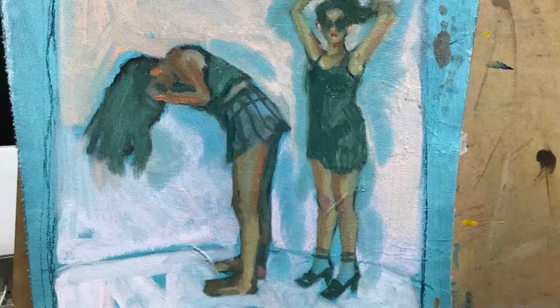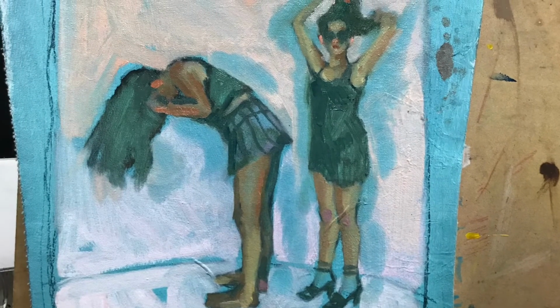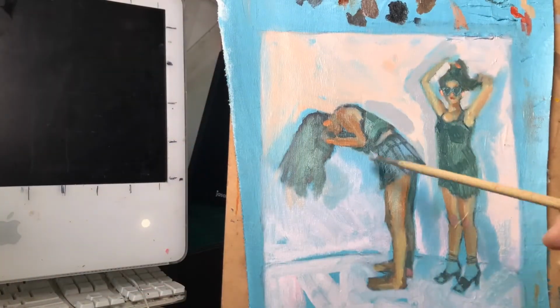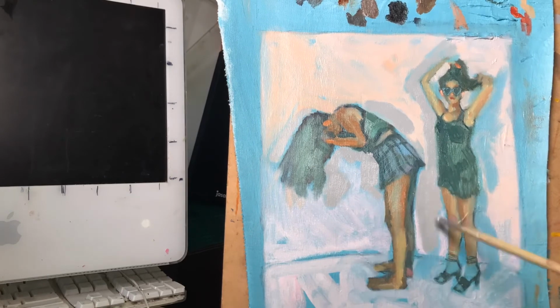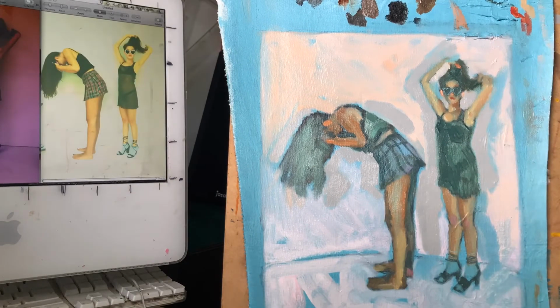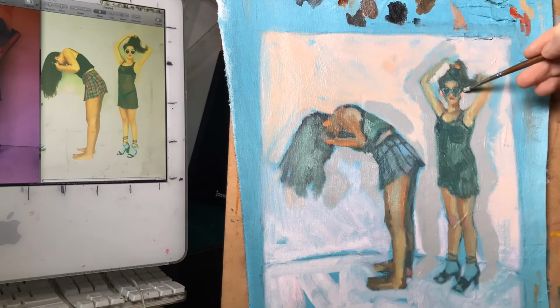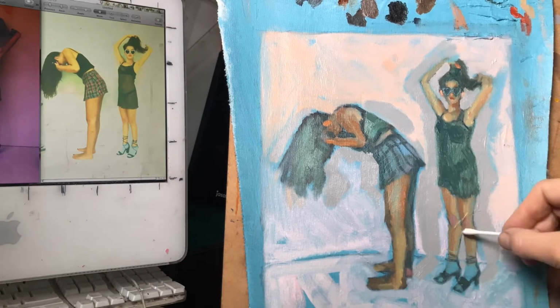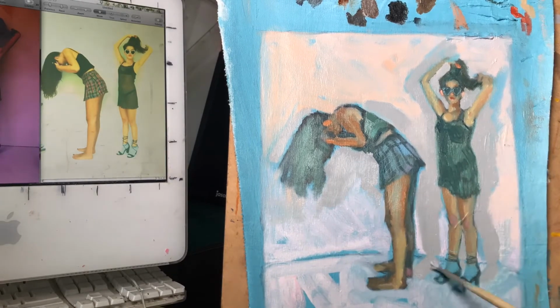And I'm really happy with that. And so there's my color so far. And my darkest dark is that green. And now I'm changing my shadows to the under color of that blue that I'd wiped away to a gray. It's just black and white that I've mixed with the ultramarine blue and a burnt umber. And just putting in some shadows.